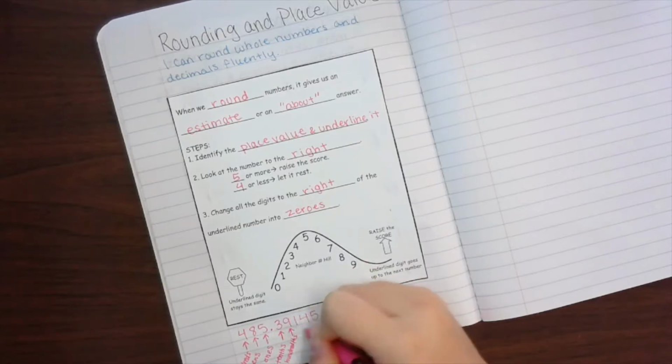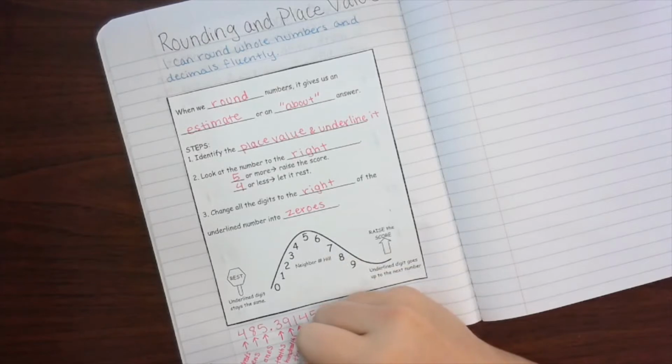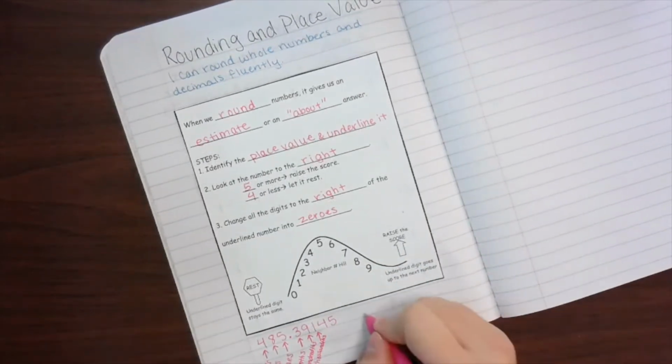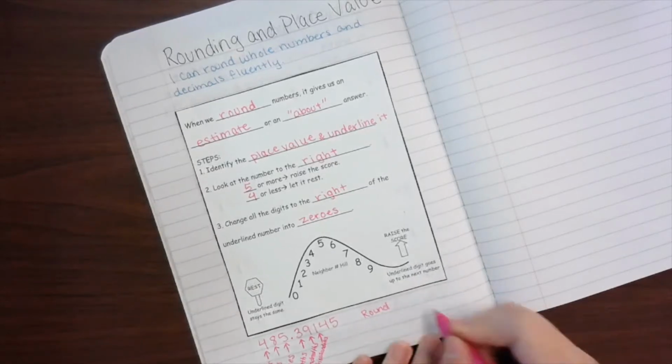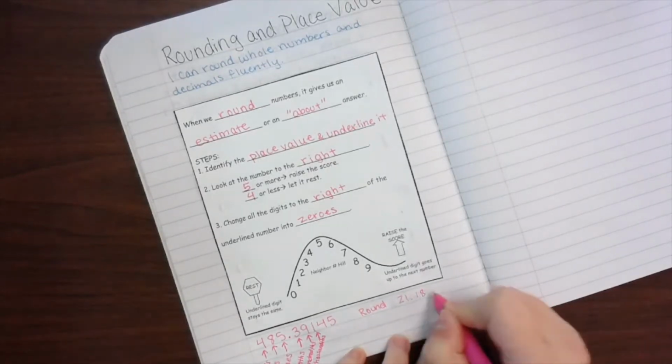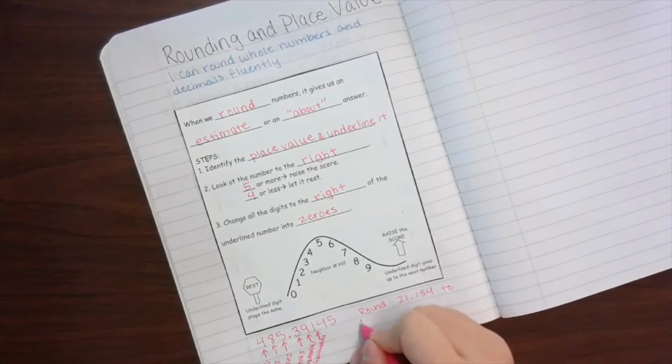The 3 is in the tenths place and represents the fraction 3/10. The 9 is in the hundredths place and represents the fraction 9/100. And the 1 is in the thousandths place and represents 1/1000.